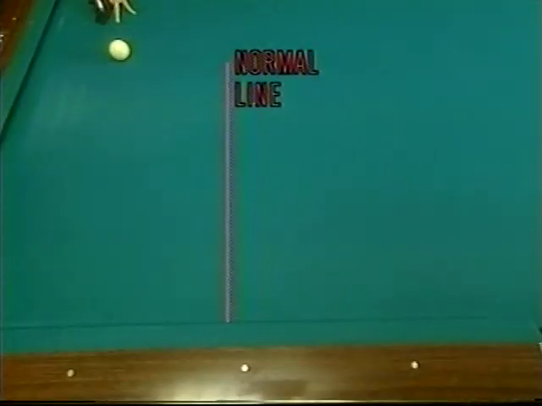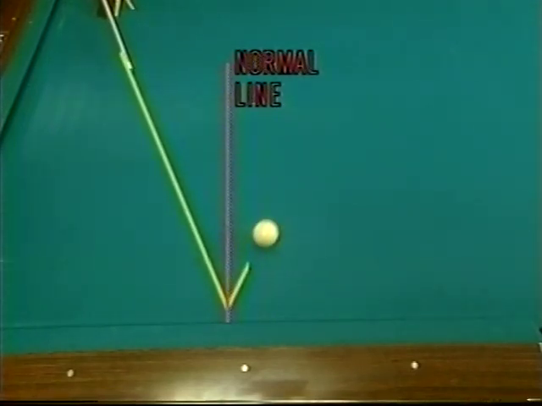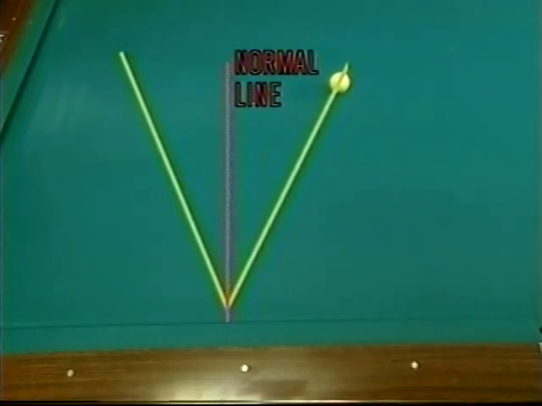When you put side spin on a cue ball, it's called English. And English is all about affecting the way a ball is going to rebound off a rail. We've already seen that a ball with no spin will form equal angles of approach and departure. Angle of incidence equals angle of reflection.